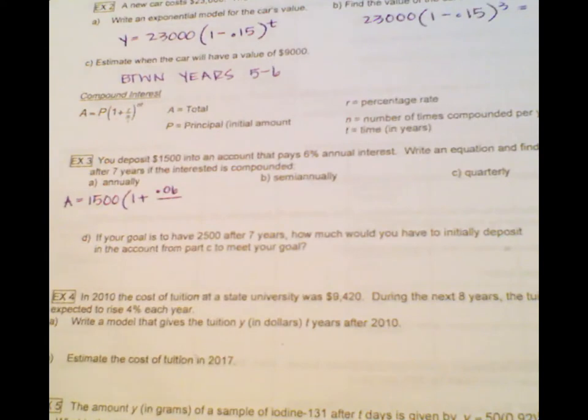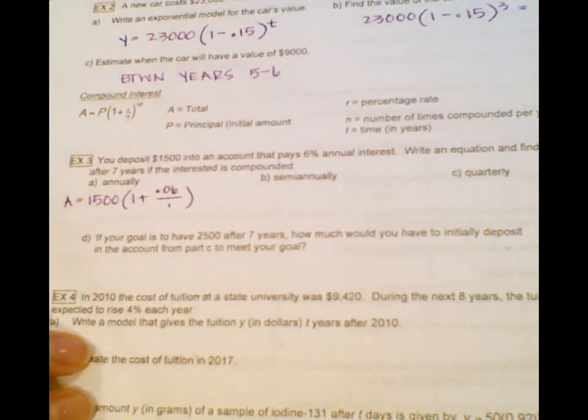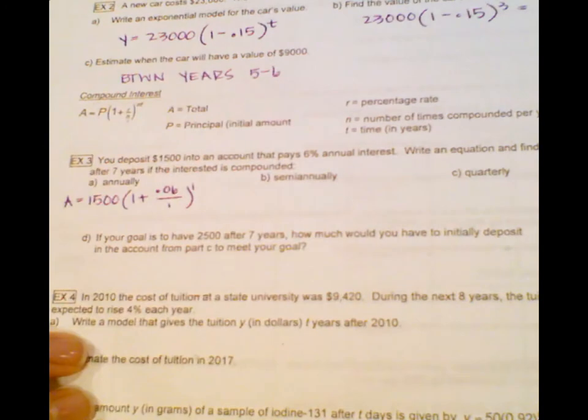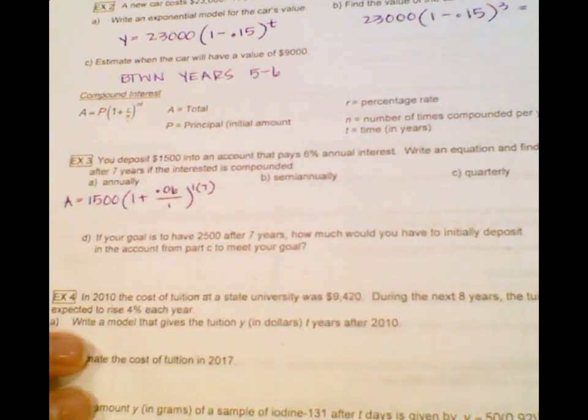Now, compounded annually means once per year. So down here for the N, there's going to be a 1. Once per year. And then we're going to raise it to that 1 times 7 years.